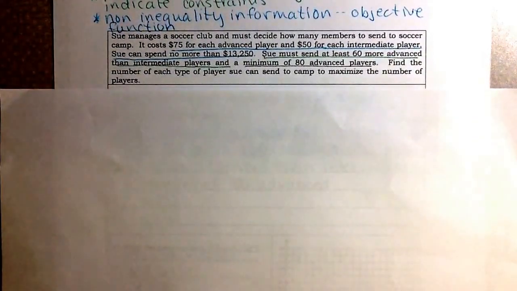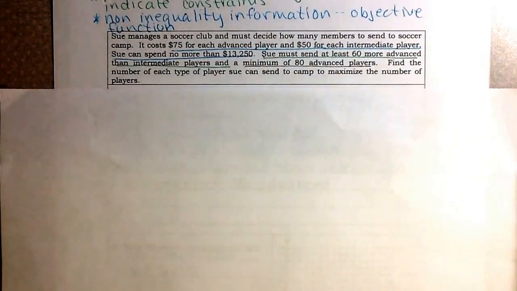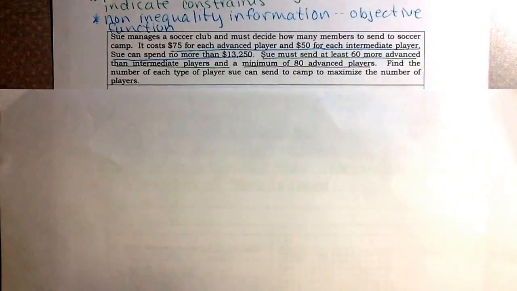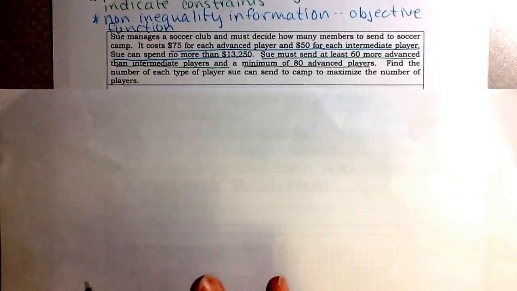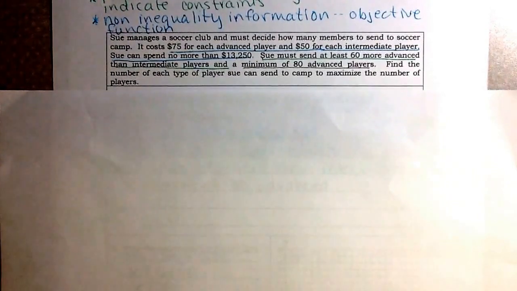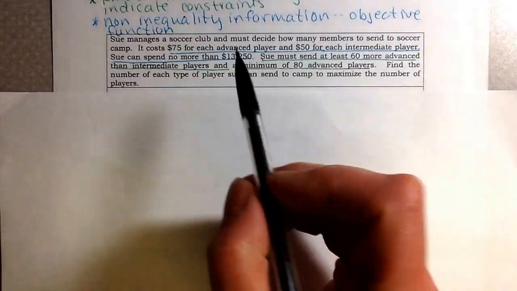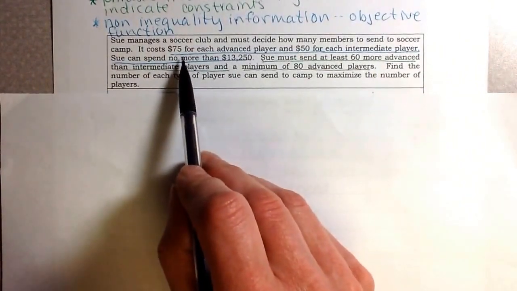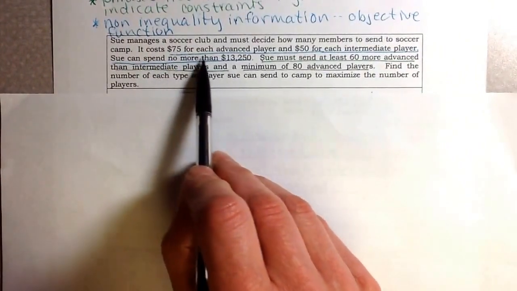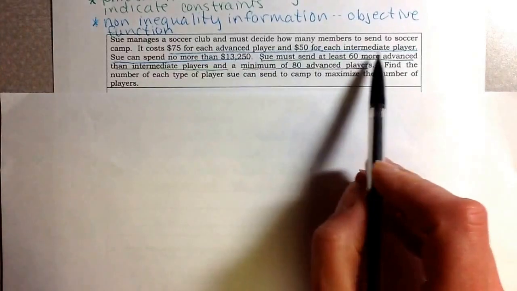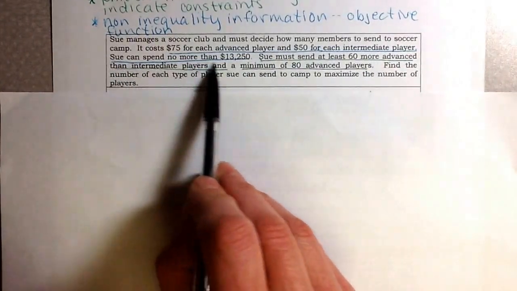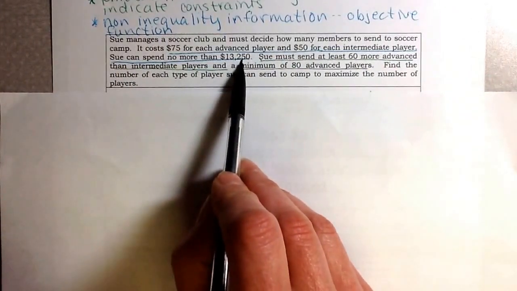We have some constraints, or you could think of them as restrictions, and several different ones, and we want to know the best combination of players to send to camp with these constraints. So I'm underlining or color coding here. We know that it's $75 for each advanced player and $50 for each intermediate, and she can spend no more than $13,250.